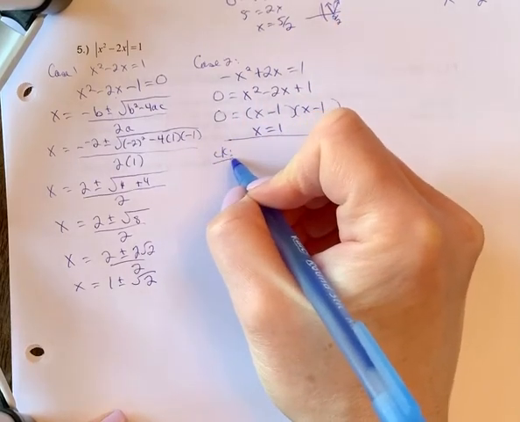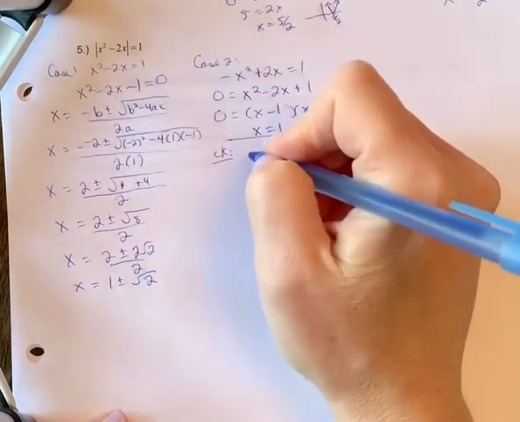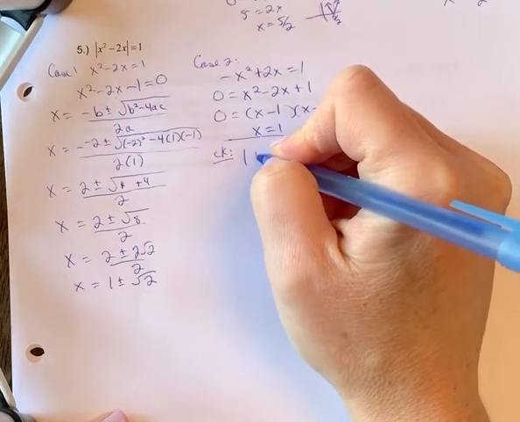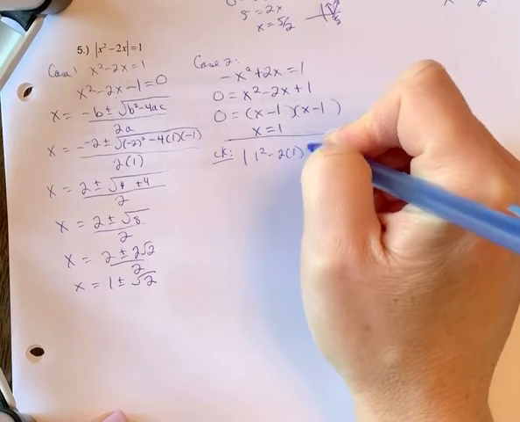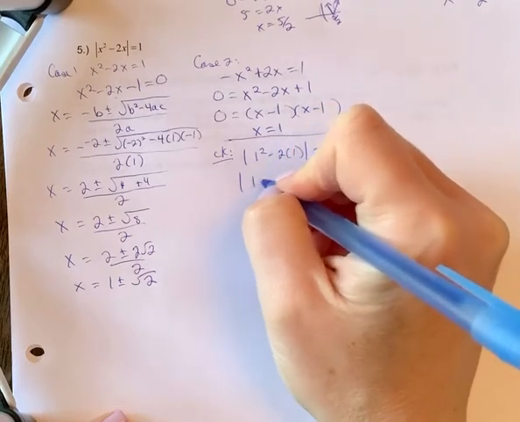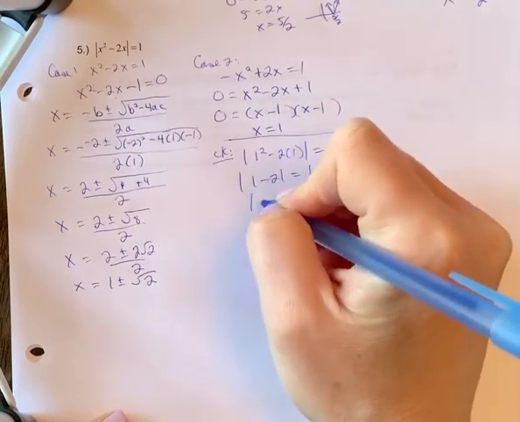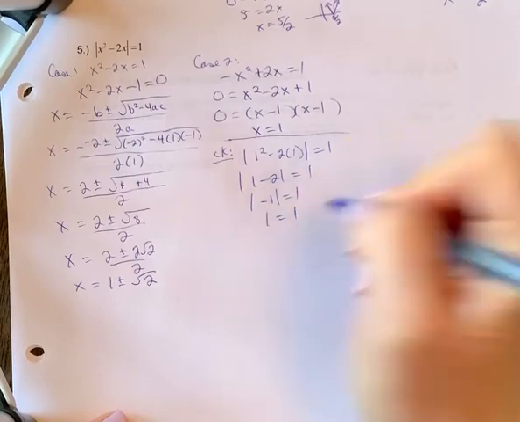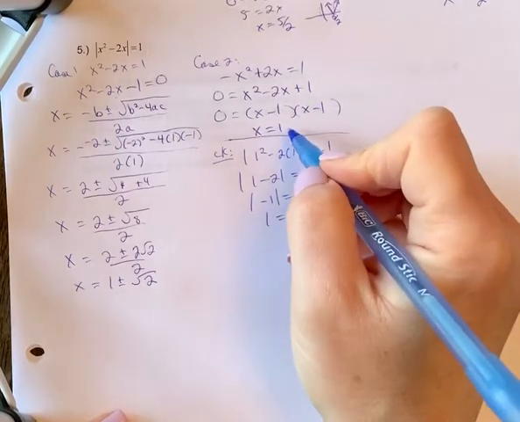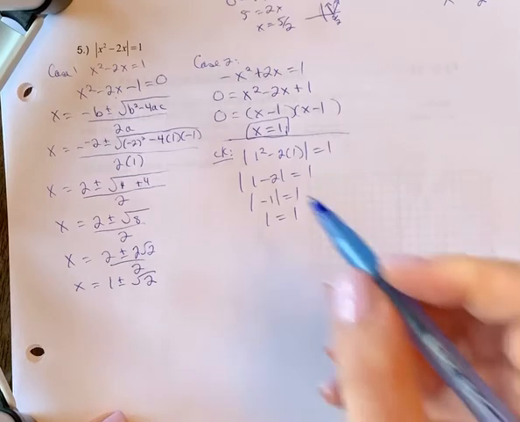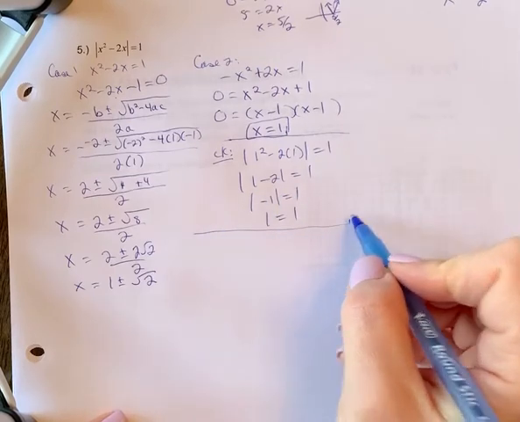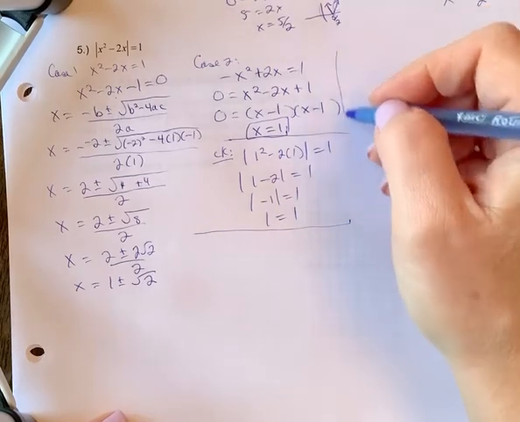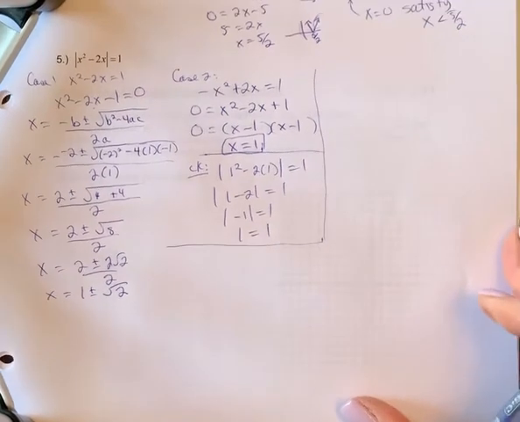So let's check x equals 1 in our original equation. So we'll plug in the absolute value of 1 squared minus 2 times 1 equals 1. 1 minus 2 equals 1. The absolute value of -1 equals 1. 1 equals 1. So this is a solution. Okay, now we need to check the other ones. I'm going to go over here where I have a little bit more space.